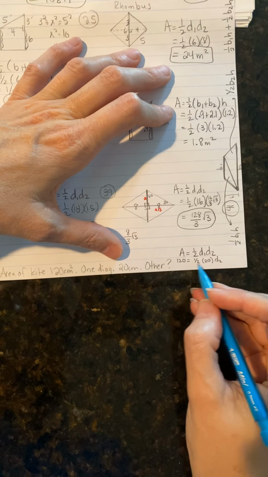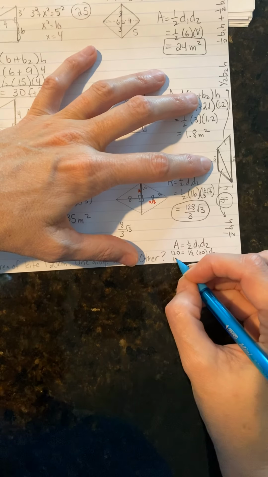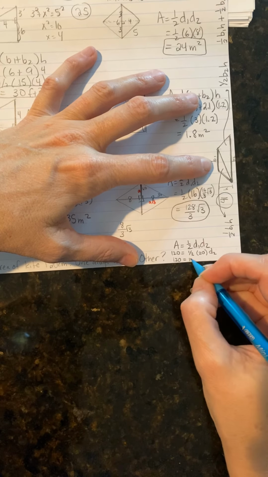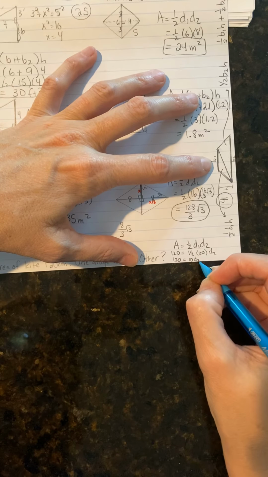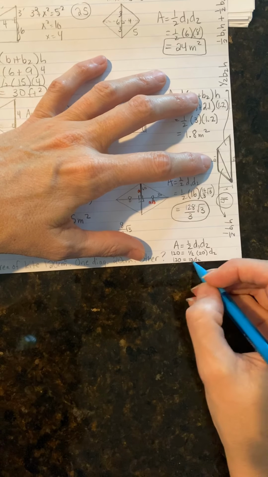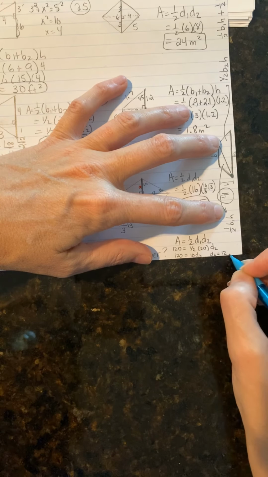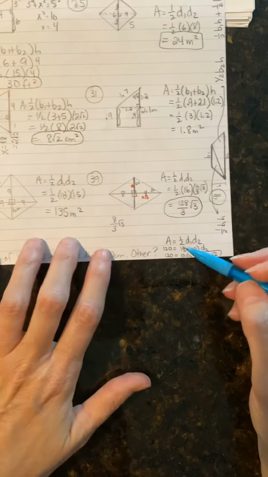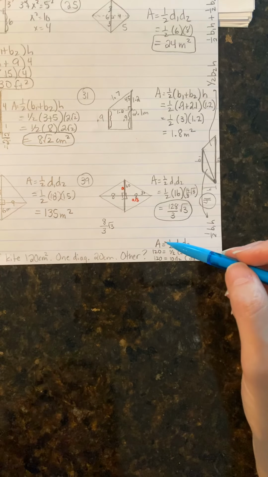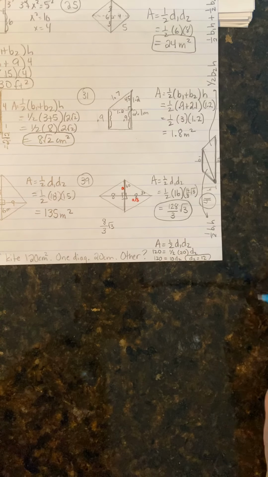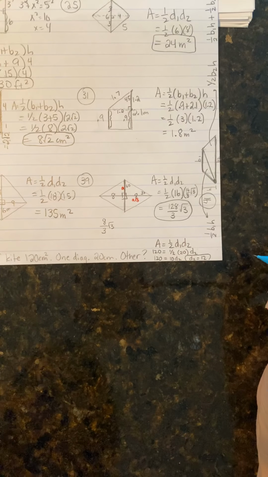So this is what it looks like when you get everything plugged in. 120 equals 1/2 of 20, which is 10, times diagonal 2. Divide both sides by 10, and you get that diagonal 2 is 12. So it's just an example of using the formula kind of backwards, where they give you the area and you're looking for some other value. All right, those are the problems that I chose to do from that homework.